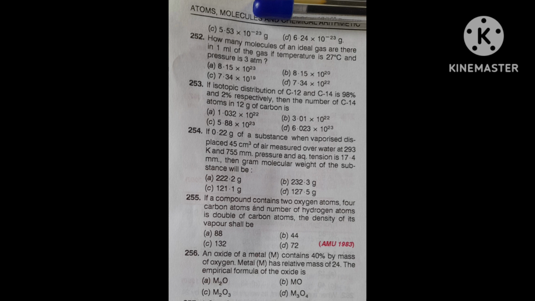You can solve it easily by using P1 V1 by T1 equal to P2 V2 by T2. Now see, pressure P1 is given, but here in the pressure you have to reduce the aqueous tension. That is the only important thing here.